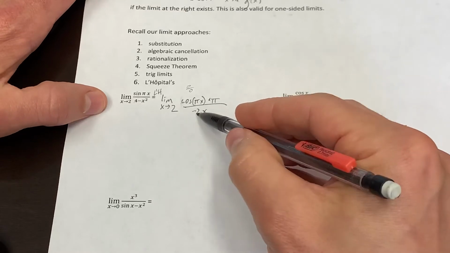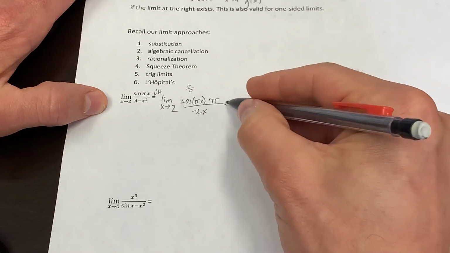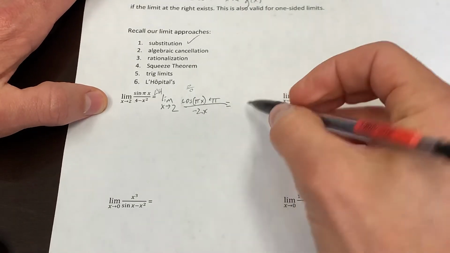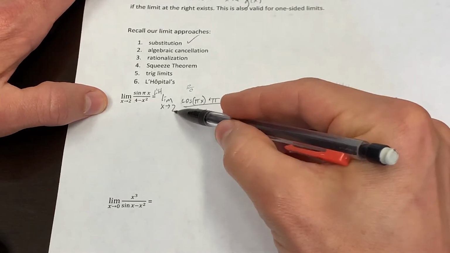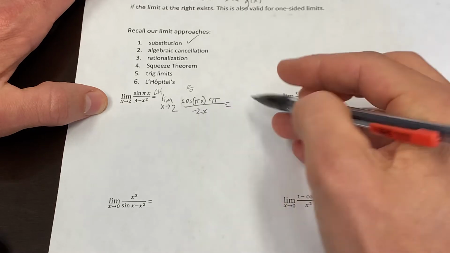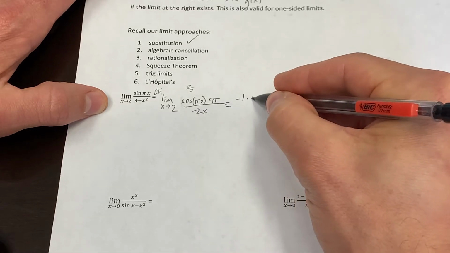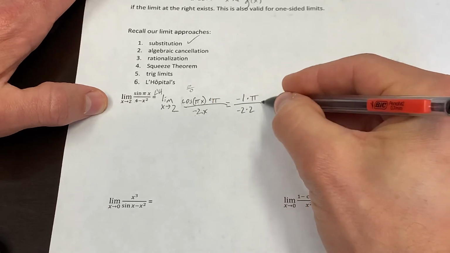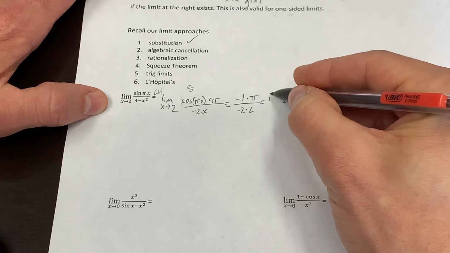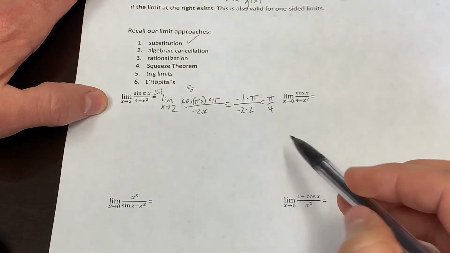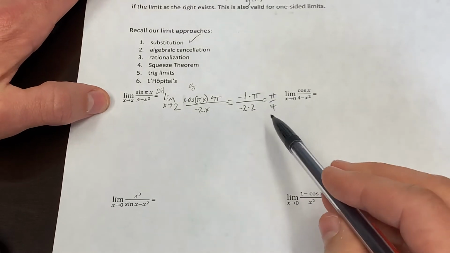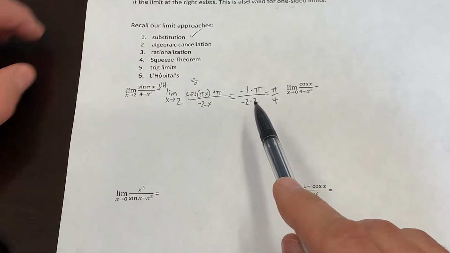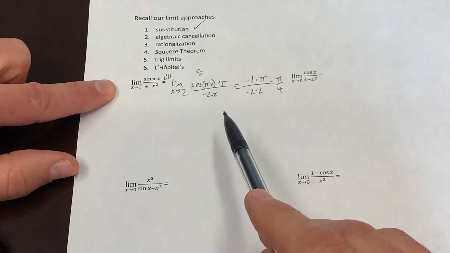Now I'm going to see if I can use substitution. This is my plan A, go-to. The goal is to be able to substitute. If x was equal to 2, cosine of 2 pi is negative 1, times pi, over negative 2 times 2. The negatives cancel, so we get pi fourths. By the way, you might compare this problem to example 2 in your text to notice how similar problems work similarly, with a subtle difference, if you want to take the time.